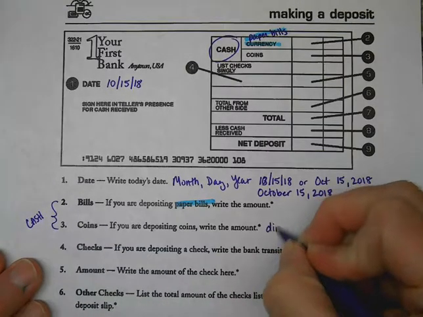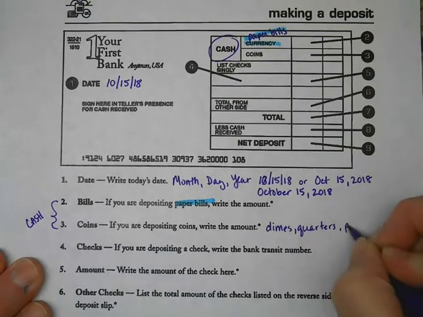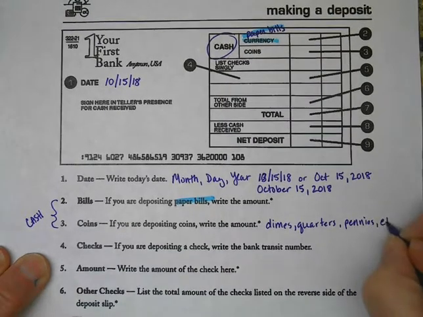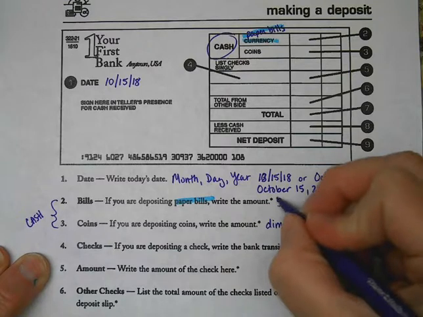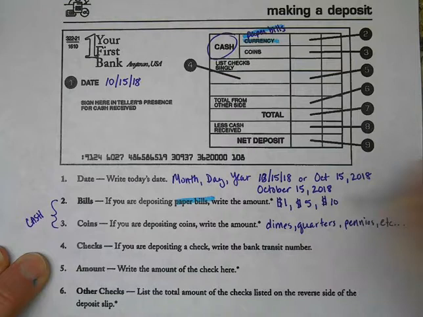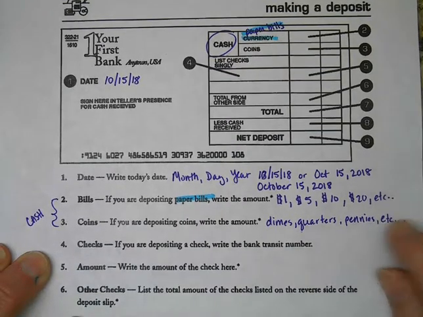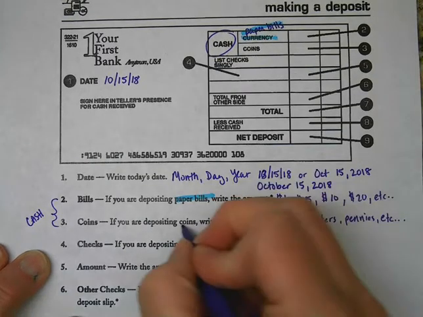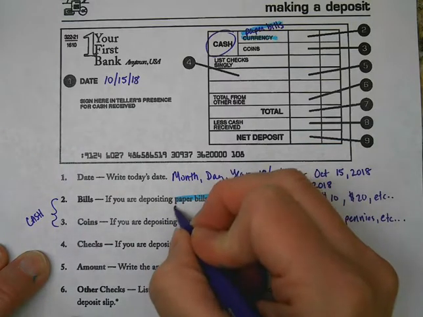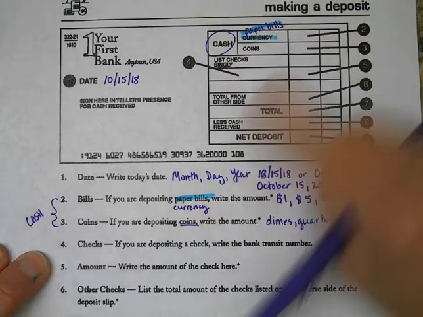So we have dimes, quarters, pennies, etc. And this will be our $1 bills, $5 bills, 10, 20, etc. So more and more of the paper bills. And again, this is coins. And then currency is another word for paper bills, which is represented up here.